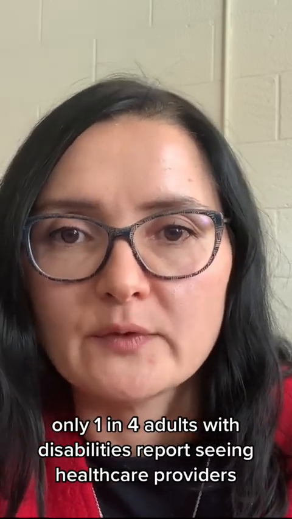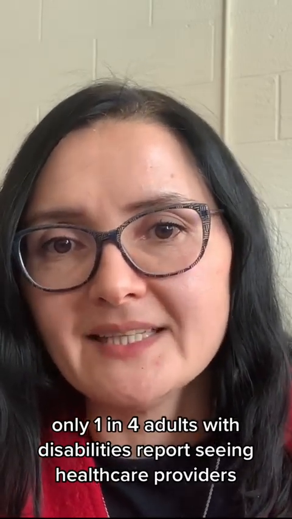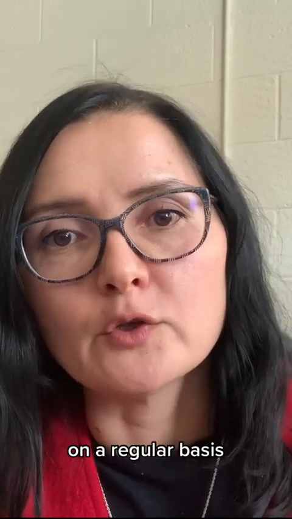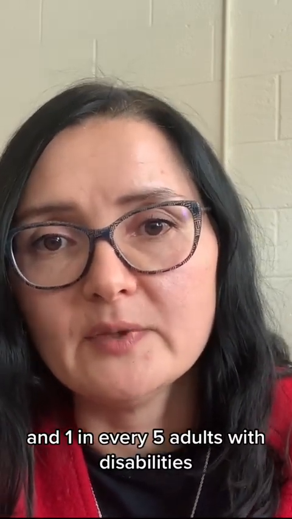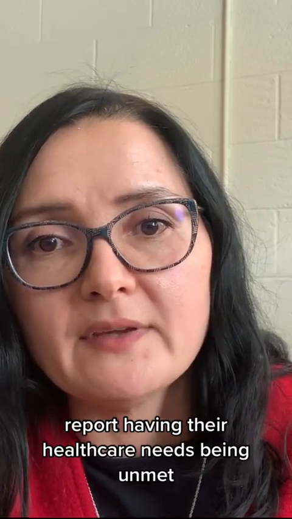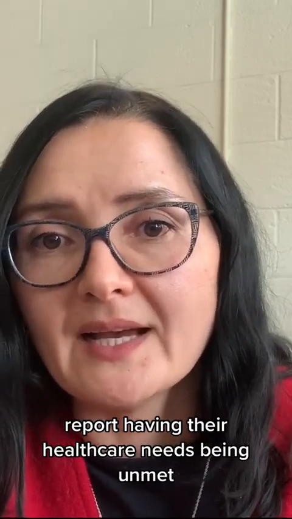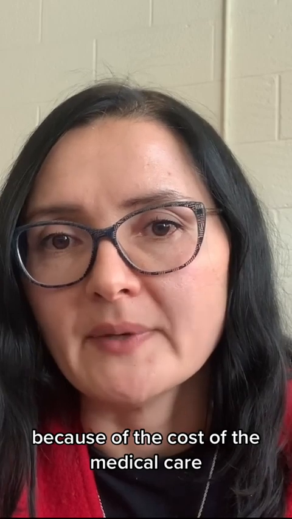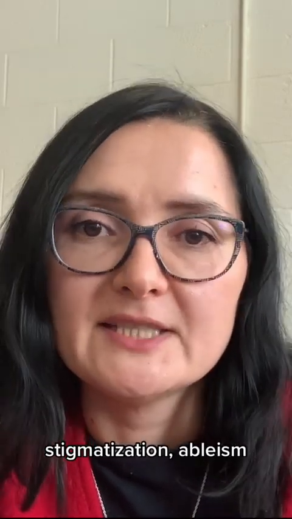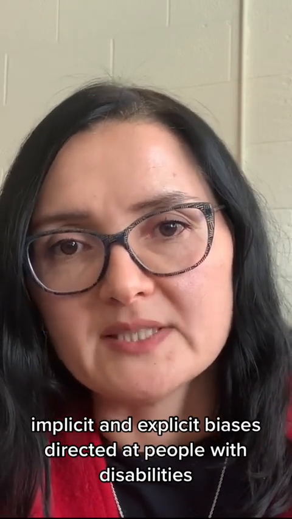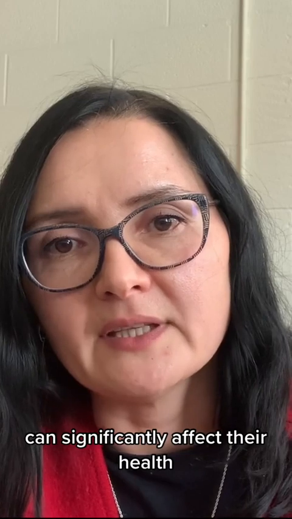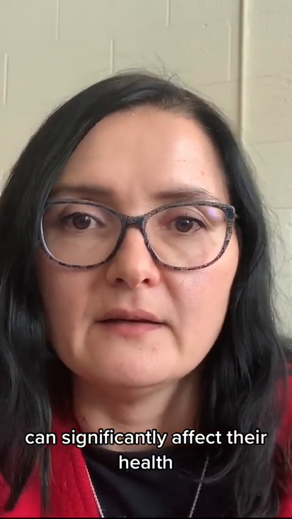According to the CDC, only 1 in 4 adults with disabilities report seeing healthcare providers on a regular basis. And 1 in every 5 adults with disabilities report having healthcare needs unmet because of the cost of the medical care. Stigmatization, ableism, implicit and explicit biases directed at people with disabilities can significantly affect their health.